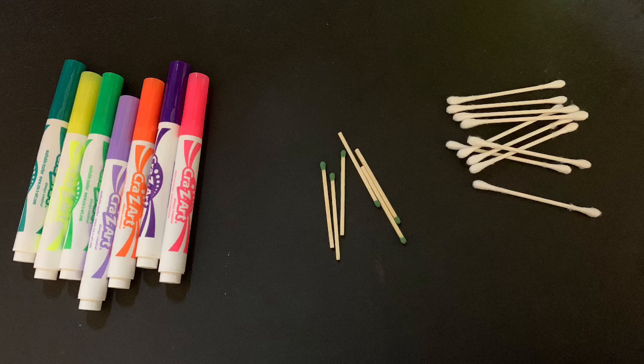It can be any unit of measurement that you would like, as long as they are all the same length. All of the Q-tips are the same length, all of the markers are the same length, and all of my matches are the same length, so I have an equal distance for each of my objects. You need to make sure that you are able to find objects that are all the same length to use to measure something else.